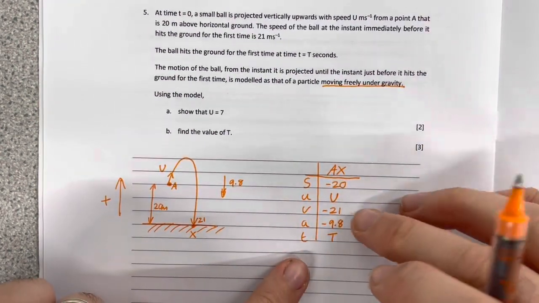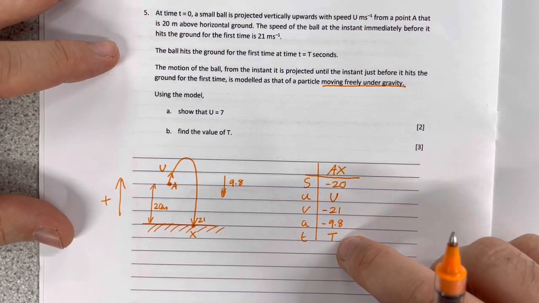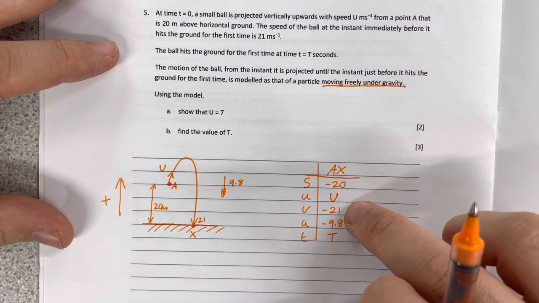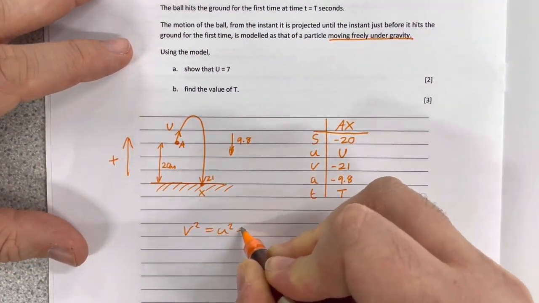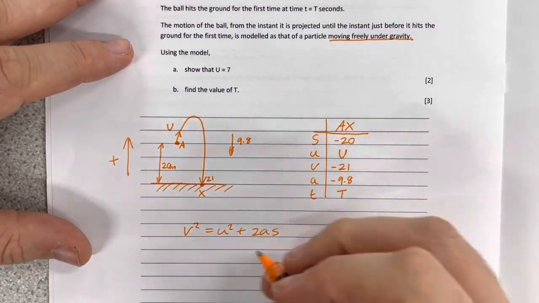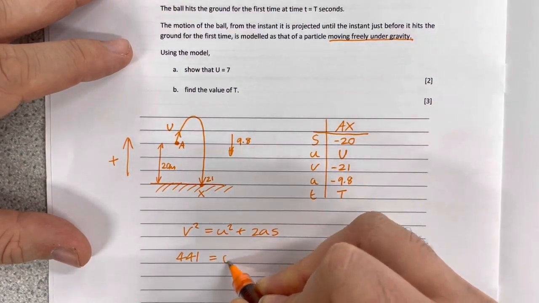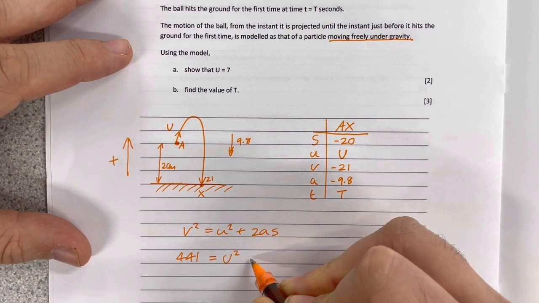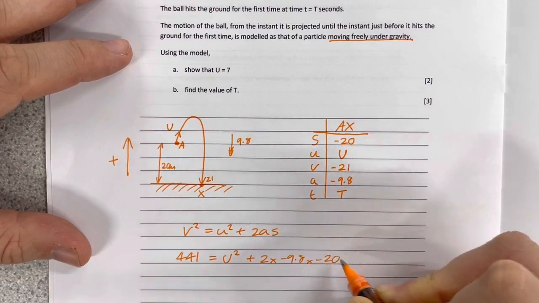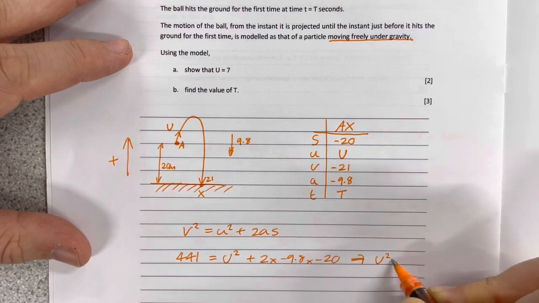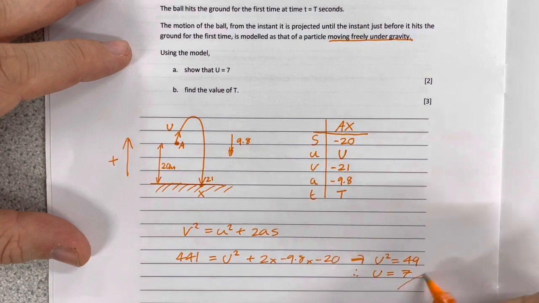So for part A of the question, I need to show that U is 7. So I want a Suvat equation which doesn't contain T. So V squared equals U squared plus 2AS is the way to go. So that's 441 equals U squared, which is unknown at this stage, plus 2AS. So that's going to be plus 2 times minus 9.8 times minus 20. That tells me that U squared is 49. Therefore, U is 7 as required.